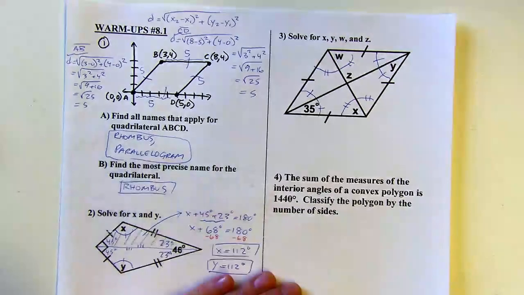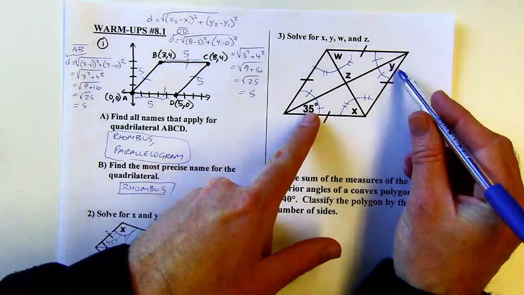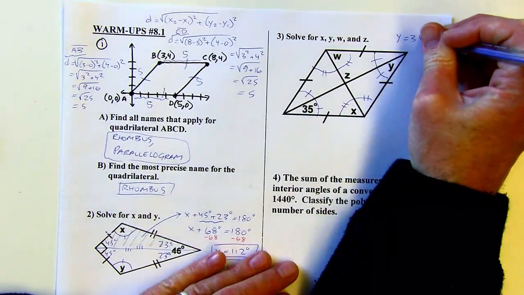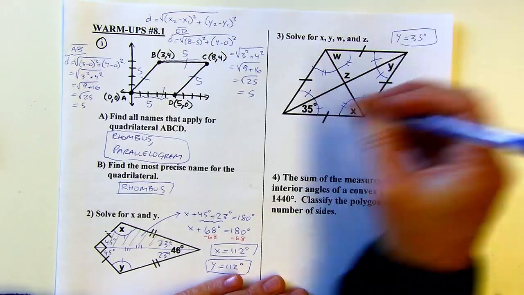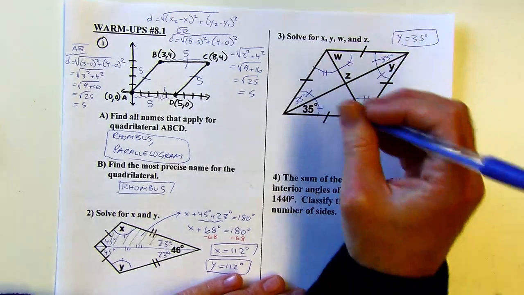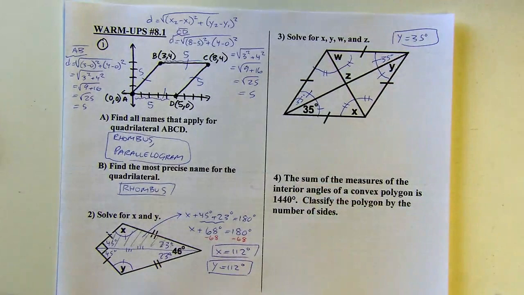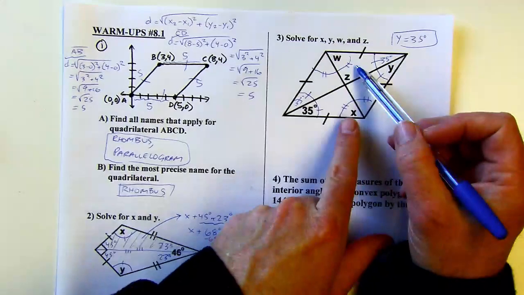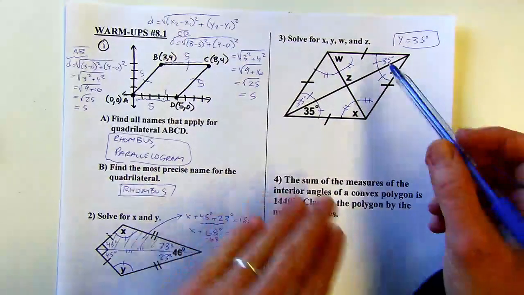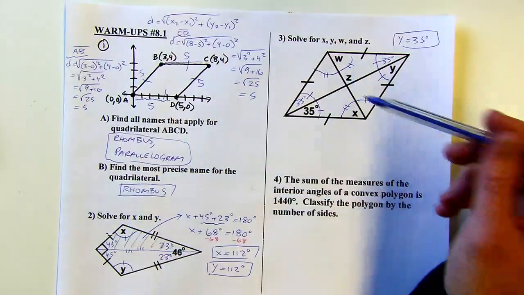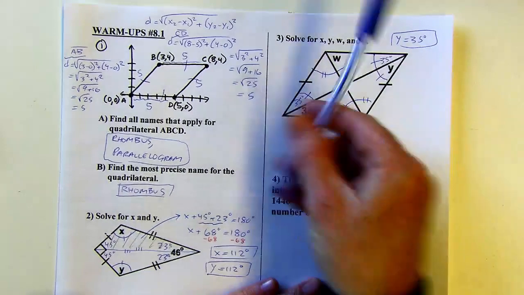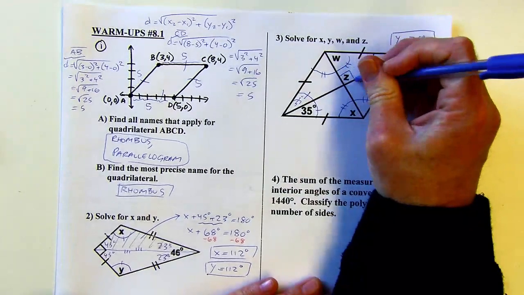Those are congruent, okay? So right off the bat, I know y is going to be 35. So here, I'll put that up here. y is 35 degrees, and you can write in the 35 in the rest of these slots if you like. I kind of like to do that just in case it comes in handy, okay? So I know that x and w are going to be congruent to each other, but I don't have a good way to find x and w unless you remember one of the other properties of a rhombus, and that's that the diagonals are going to be perpendicular.